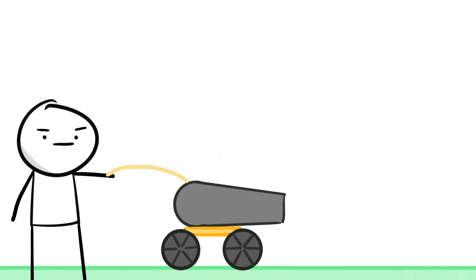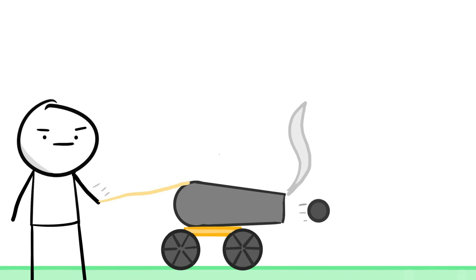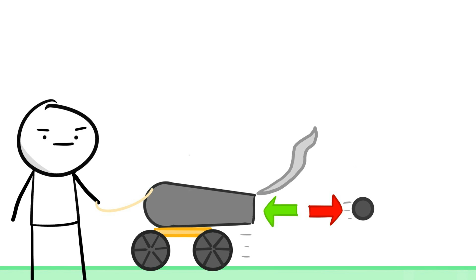When the cannon fires, the cannonball being fired exerts an equal force back at the cannon launcher, causing both the cannonball and the cannon launcher to move in opposite directions.